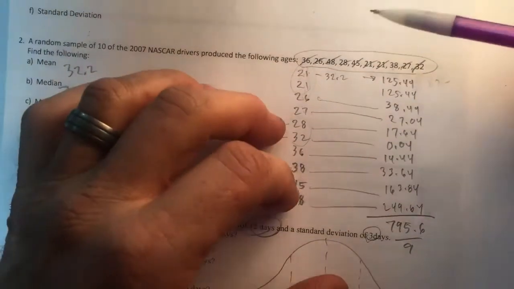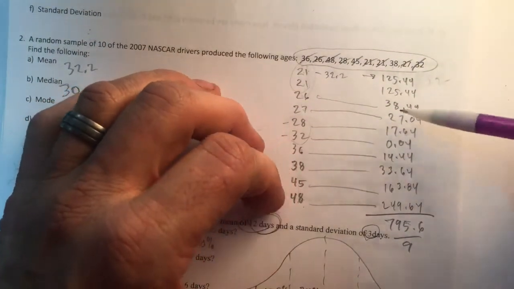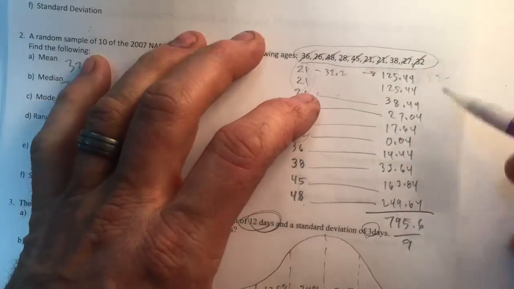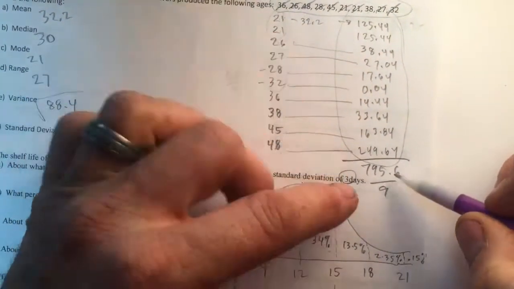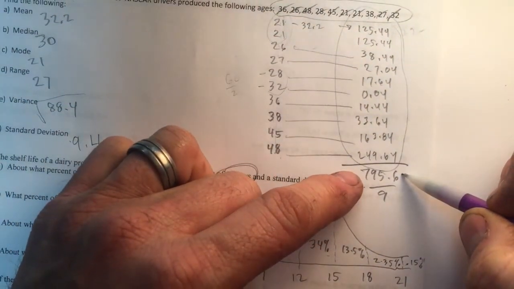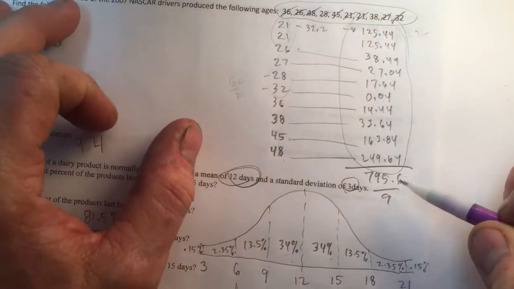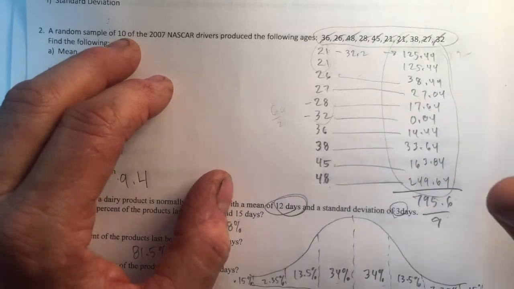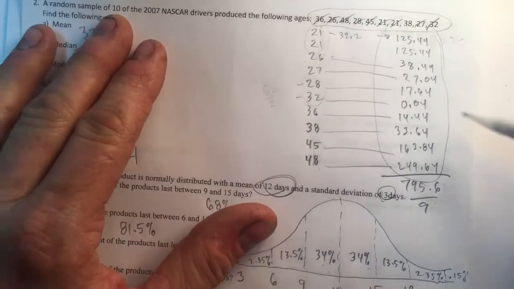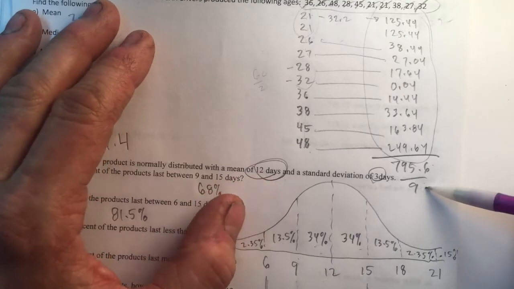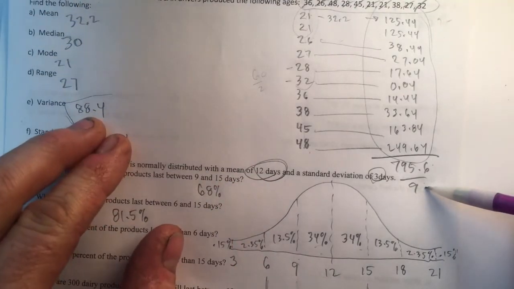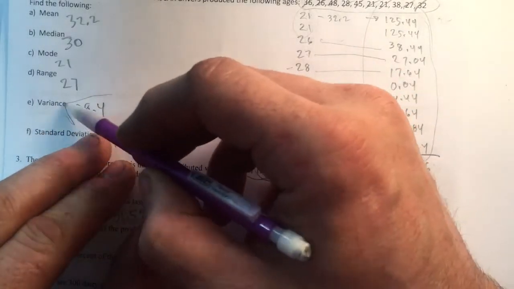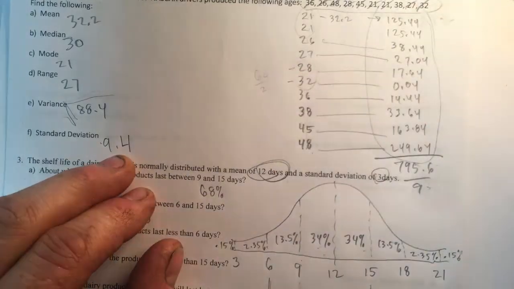All right, so to speed the process up, I went through all these, subtract the average from each one, and then square it. Okay, then I add all these up. I get 795.6, and I divide by 9 because this is a sample. It's a sample of 10 of them. It's not the whole population, so there's only 9 degrees of freedom. So I divide by 9, and I get 88.4. That's my variance. Okay, now I do the square root of that, and that's my standard deviation, 9.4.